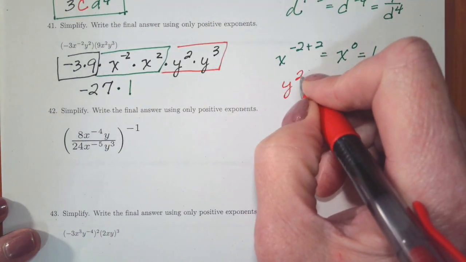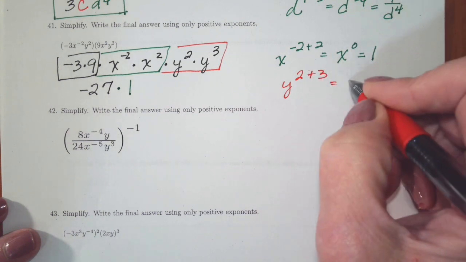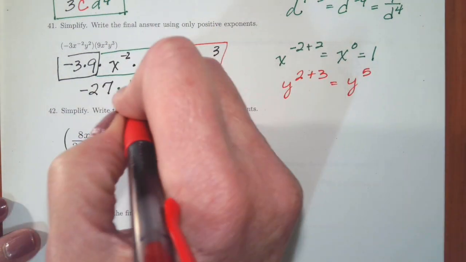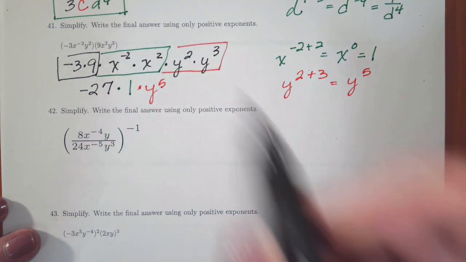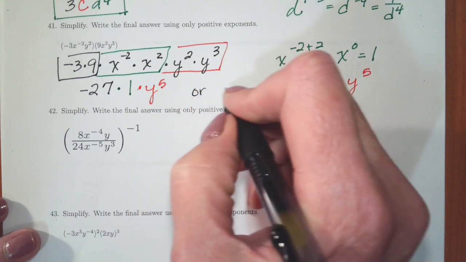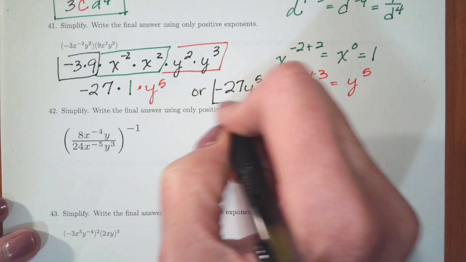Y to the second times y to the third is y to the 2 plus 3, which gives me y to the 5th. Or I can just write it more simply as negative 27 y to the 5th.